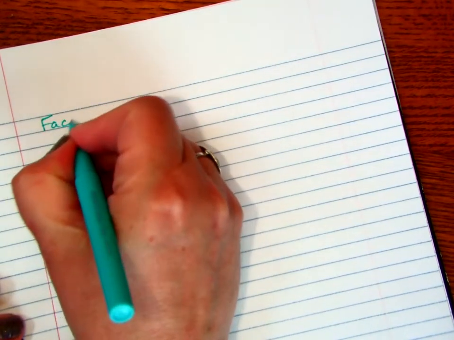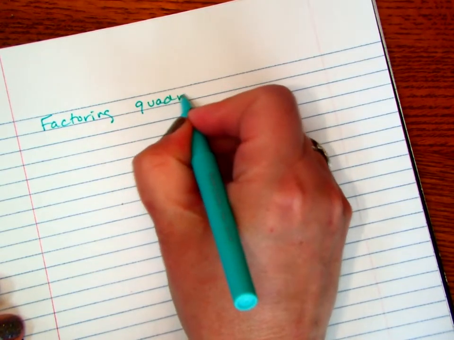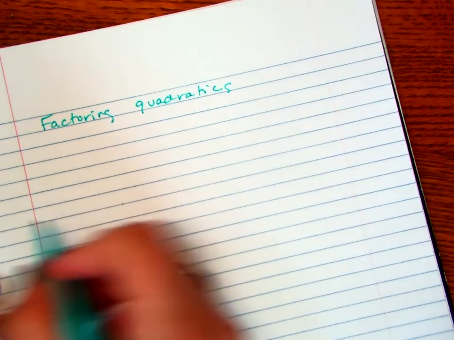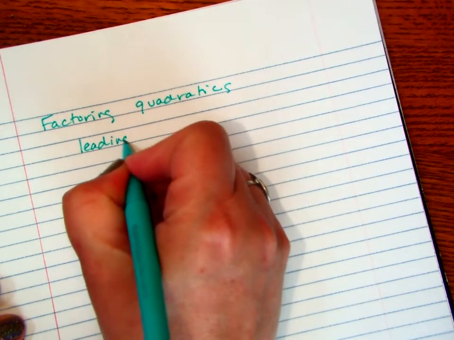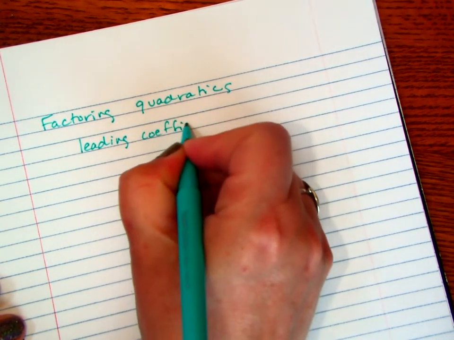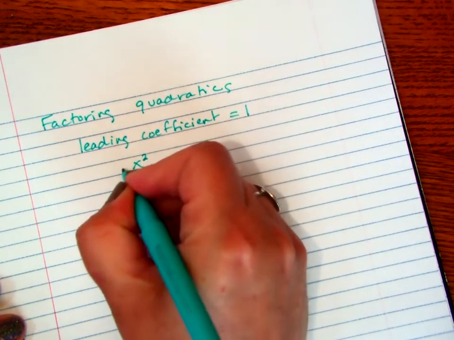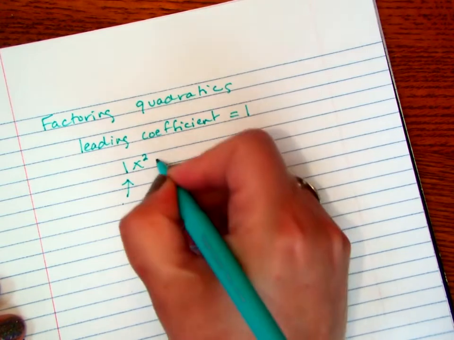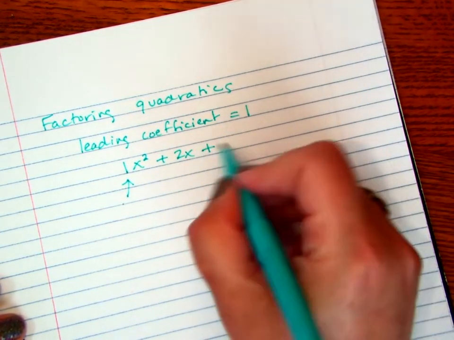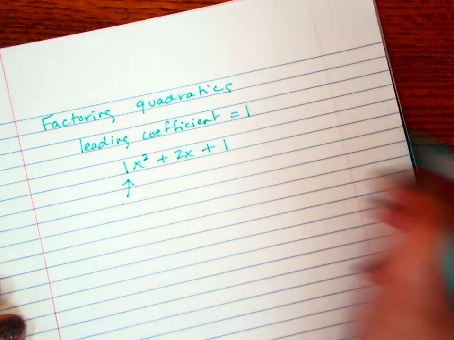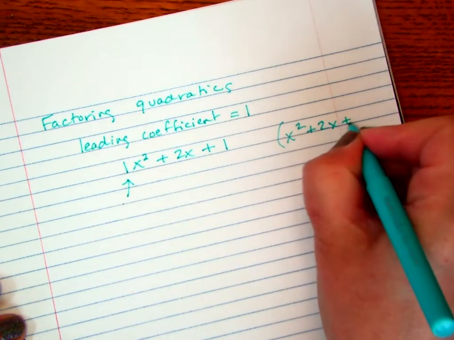So factoring quadratics, but the leading coefficient, meaning the term in front of the x squared, is just going to be 1. Okay, so in other words, things like this. So you have a 1x squared plus, let's say, 2x plus 1. So it would be x squared plus 2x plus 1.